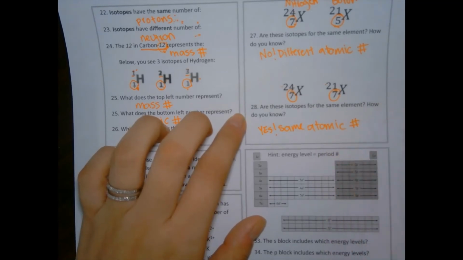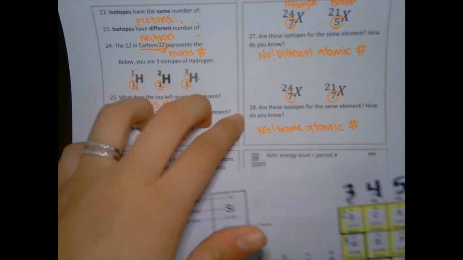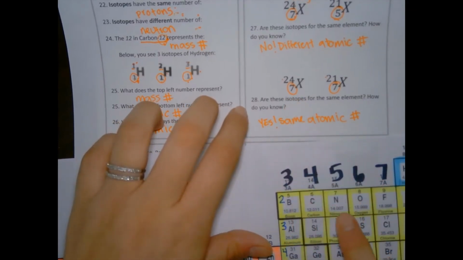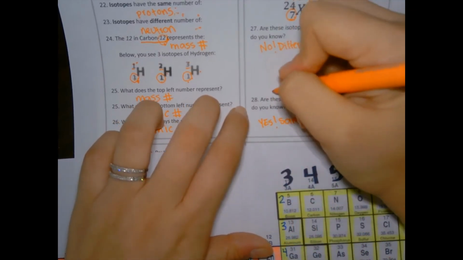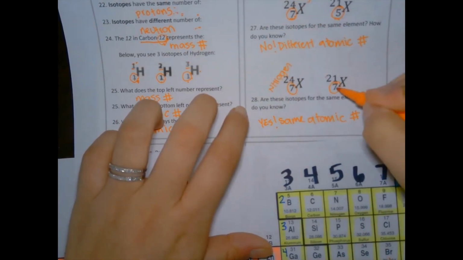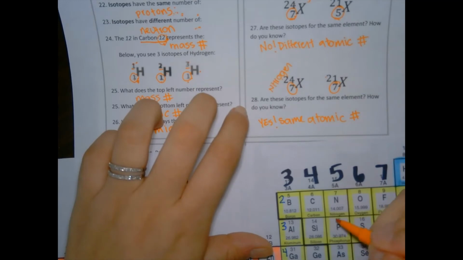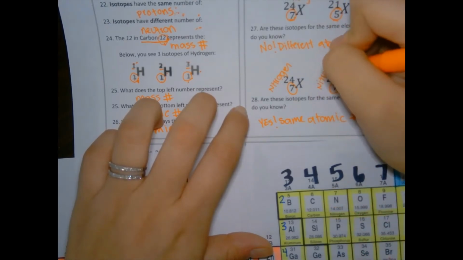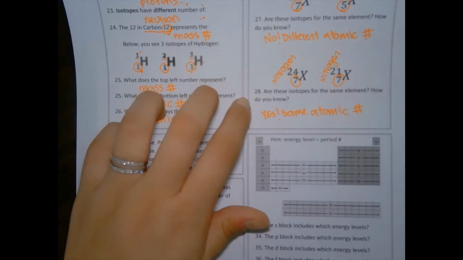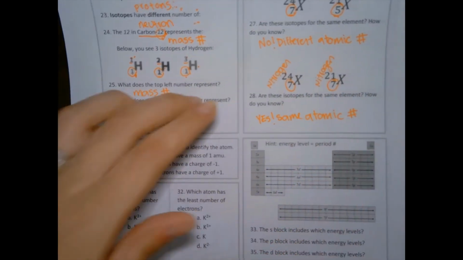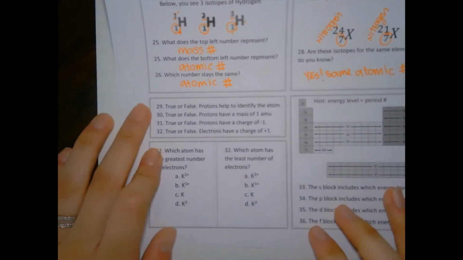So if I look at my periodic table, I see that my atomic number 7 is right here, nitrogen. So this is talking about nitrogen. And this one is also number 7, nitrogen. So they're both about nitrogen. They just have different masses. Okay? Next. True or false?